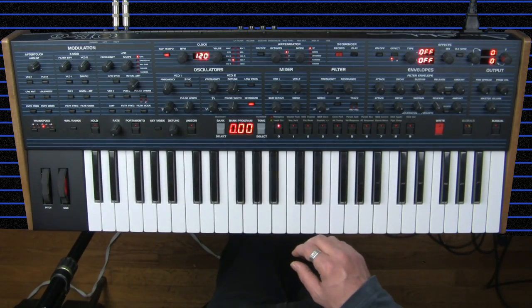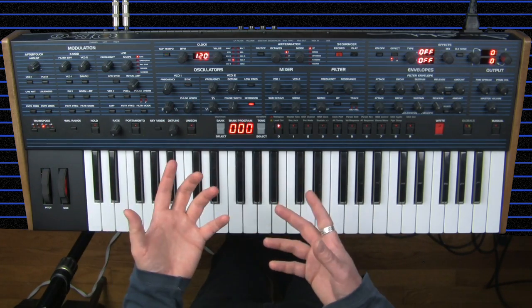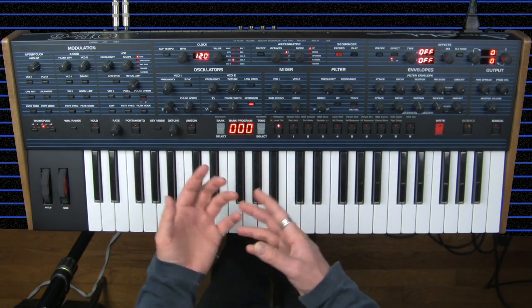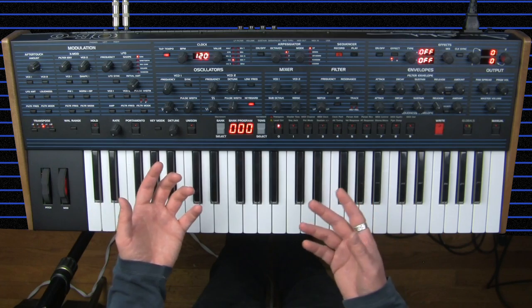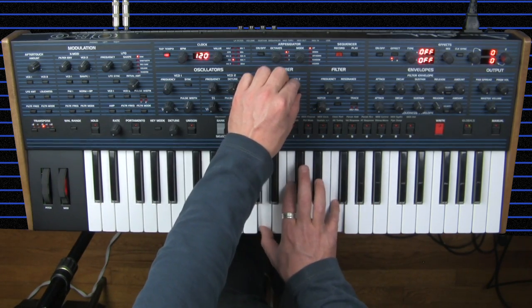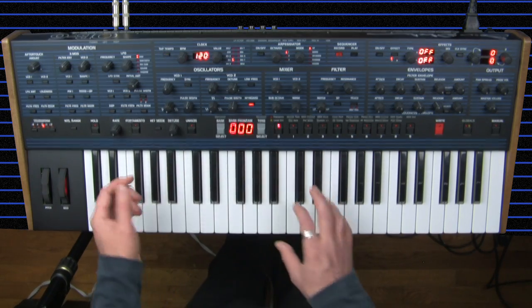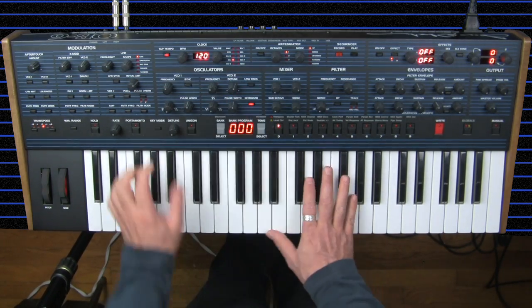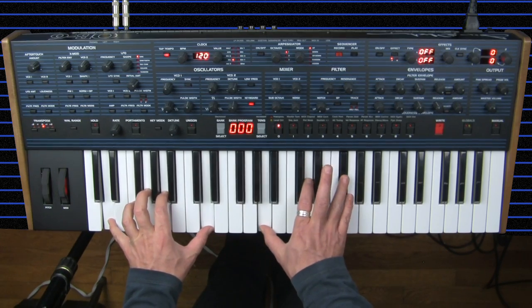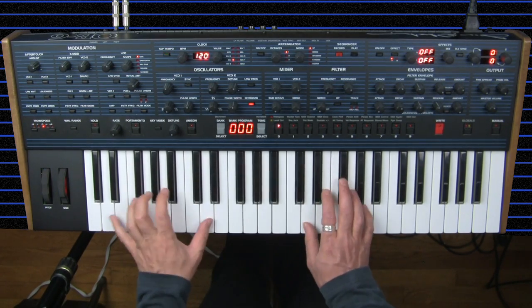Next, let's talk about oscillator 2. I'm going to talk about sync in a separate video because the sync functionality is so much more powerful with this because you have a continuously variable wave shape. Okay, here's oscillator 2 coming in. Oscillator 2 is currently set to the triangle wave, which has a very nice little sizzle on top of it.